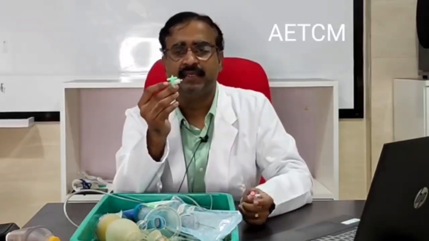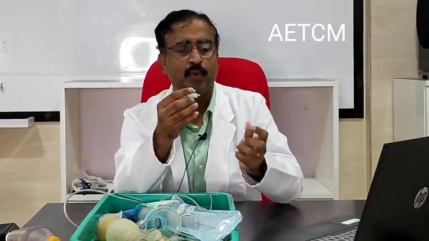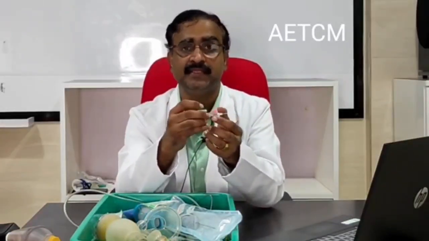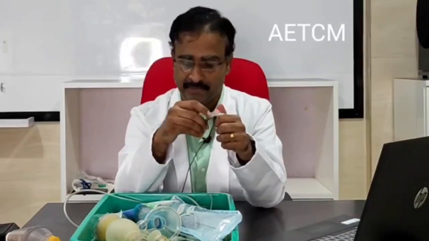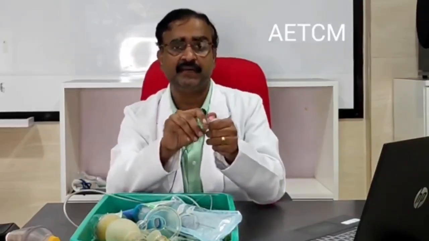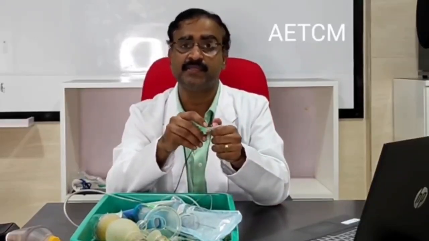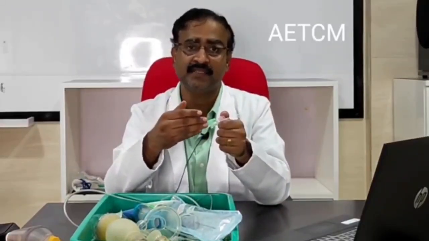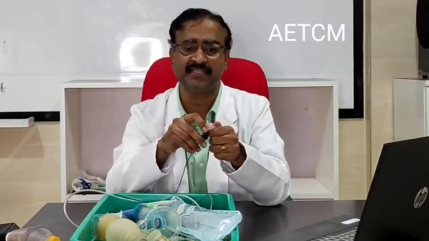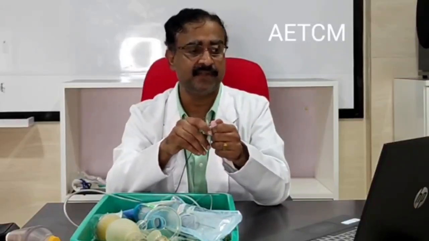Once this is attached to the cannula, it can be locked on and more than one fluid or drug can be administered. This is a very helpful apparatus. You can give medications, blood products, drugs of resuscitation and multiple other fluids at the same time. So these are the advantages.